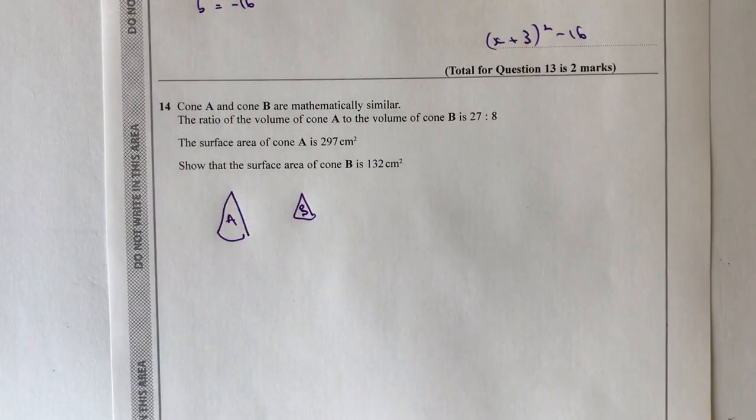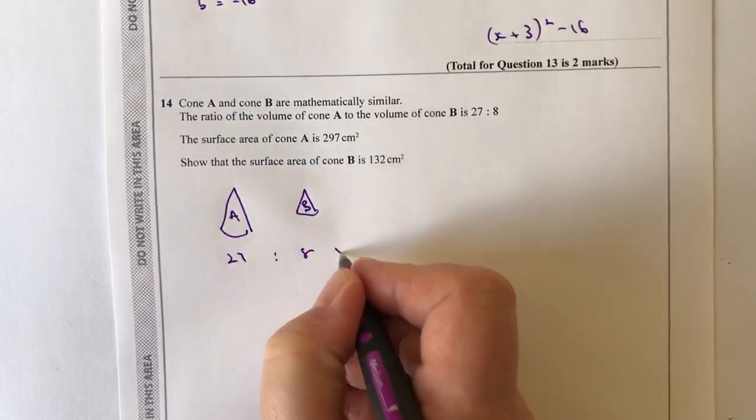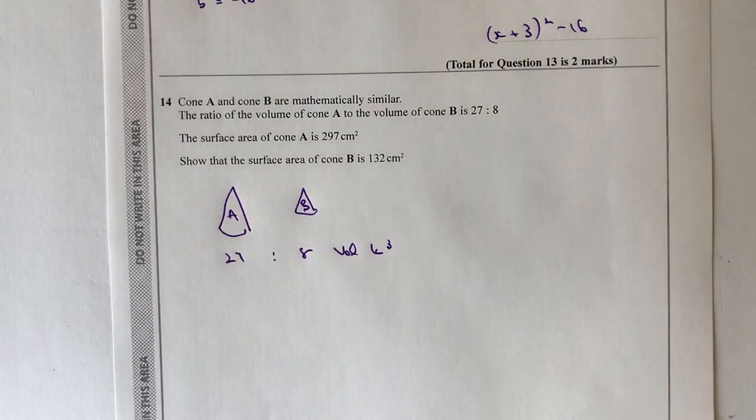Now the reason I know that is because it says the ratio of the volume of cone A to the volume of cone B is 27:8. So what we mean by that is if it's 27:8 and it's a volume, that's actually the coefficient cubed, and that's a key issue that you need to remember, that the coefficient for volume is actually cubed. Now if you're not sure about this, have a look on the channel, there is a playlist on mathematically similar shapes. The bit I'm interested in, however, is the k squared term, because that is the surface area that I'm looking at.